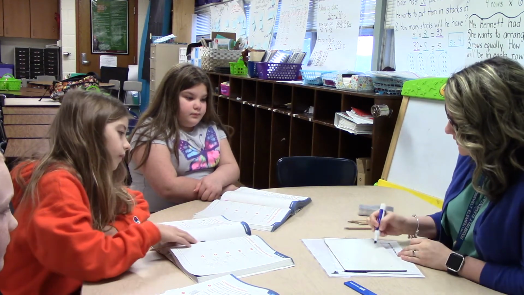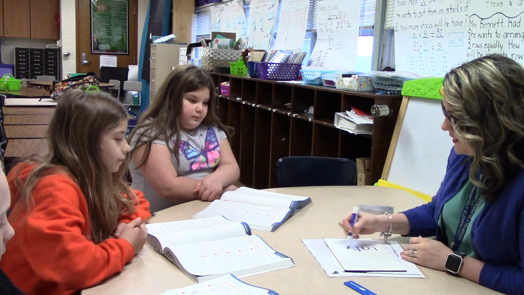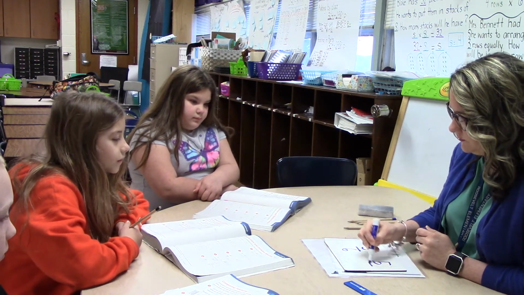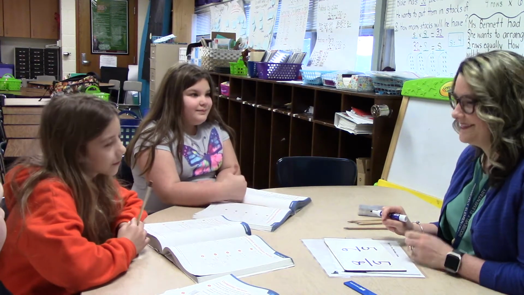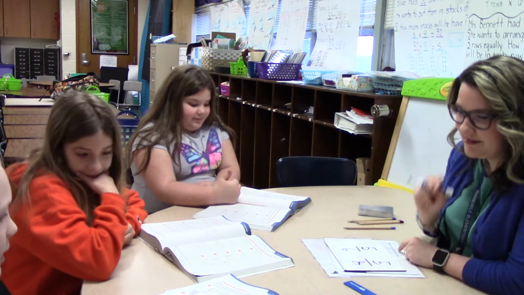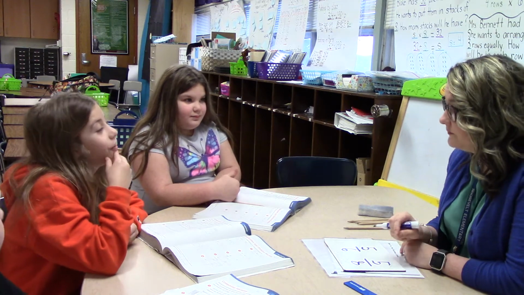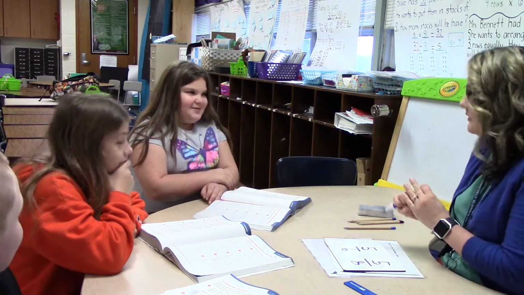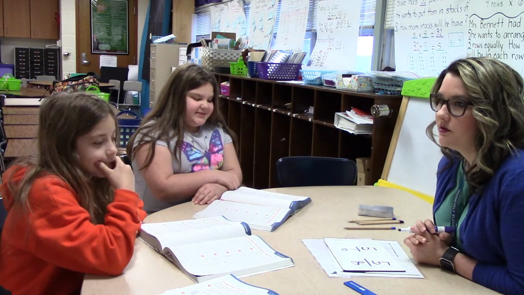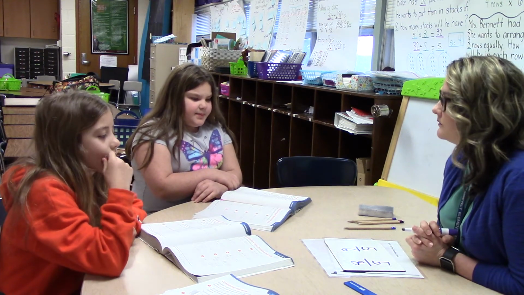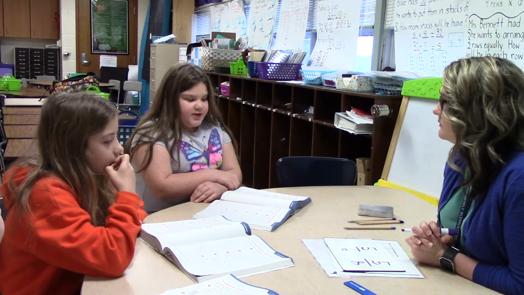What do we notice about these two fractions? The numerators are the same. Okay, one at a time. The numerators are the same. So what does that mean we have to think about? The denominator.